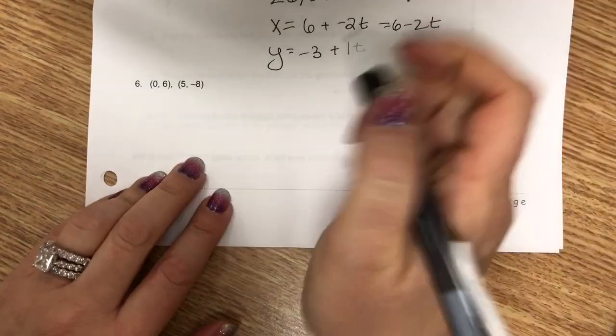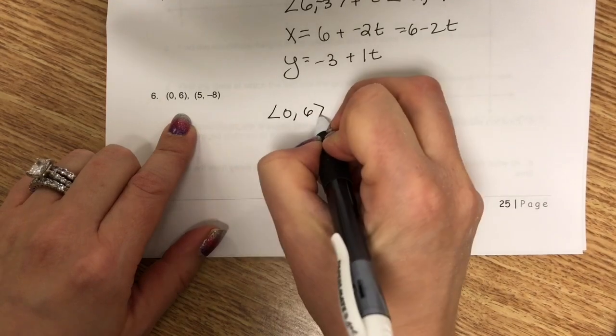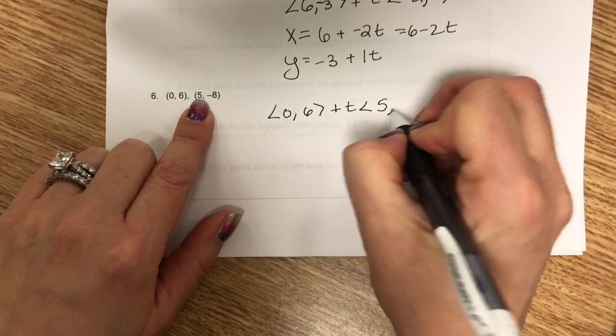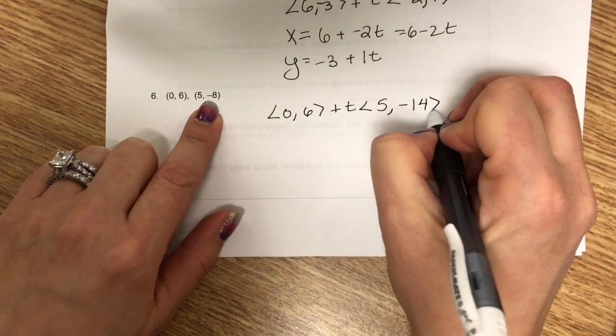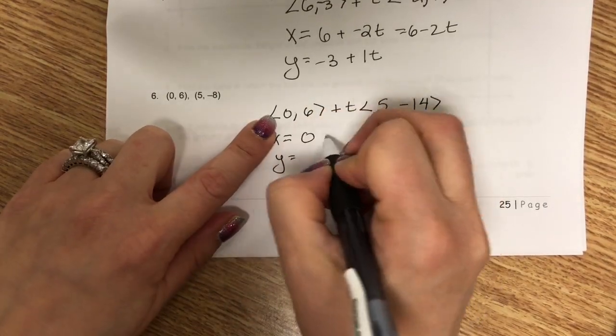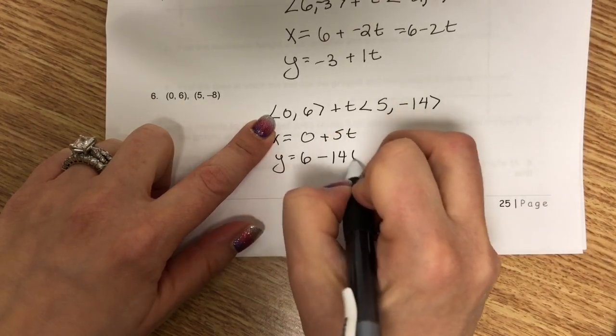All right, let's do that again for 6. So the initial vector plus t times component form, so 5 minus 0, -8 minus 6. So then the parametric equations are 0 plus 5t and 6 minus 14t.